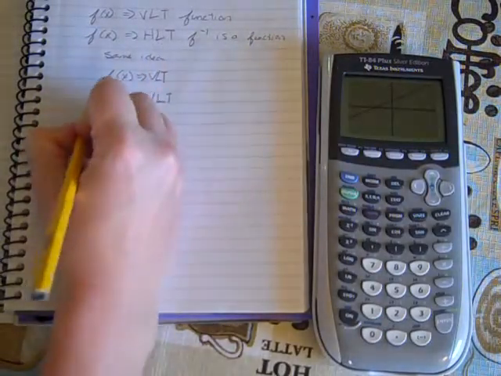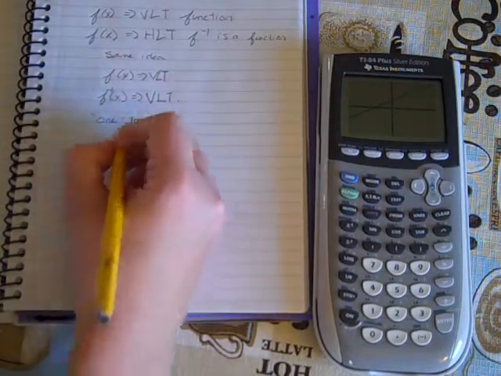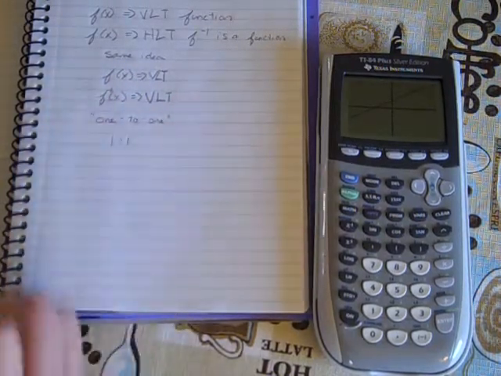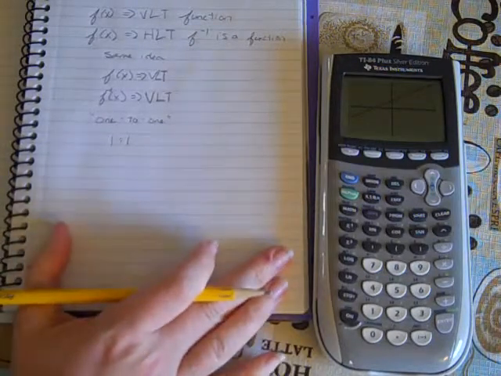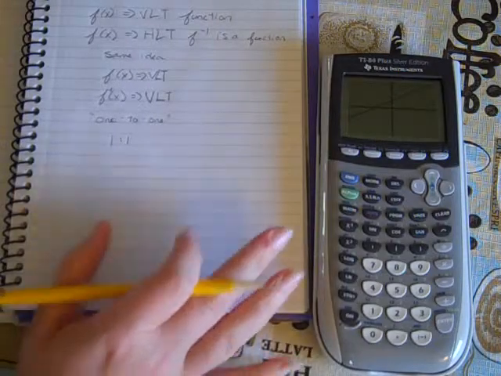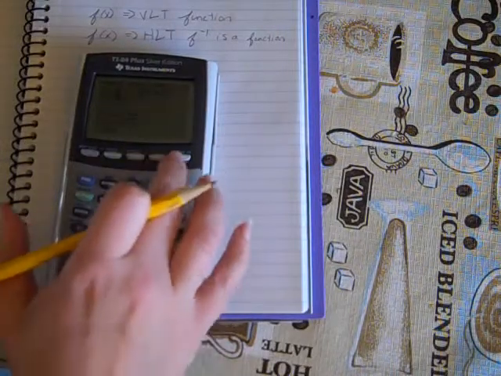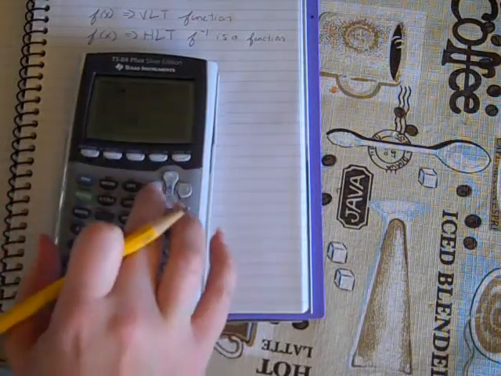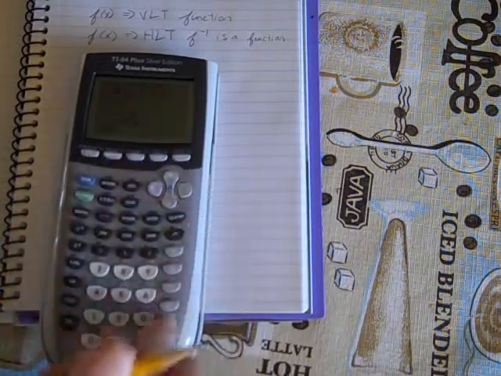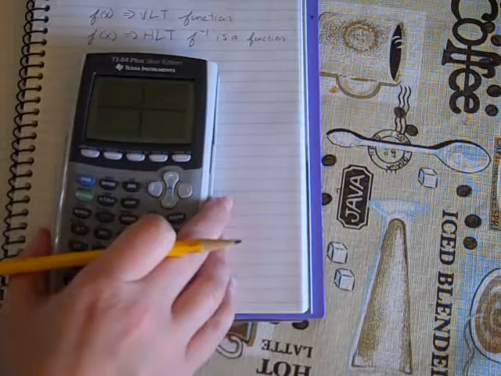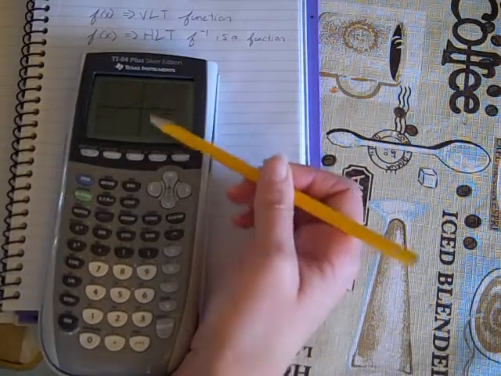So the new vocabulary is that it is 1 to 1. So if it passes the vertical line test and the horizontal line test, then it is a 1 to 1 function. In other words, its inverse is also a function. Now this one, we can see that its inverse was automatically a function. Here's the function, here's its inverse, and the inverse is also a function.